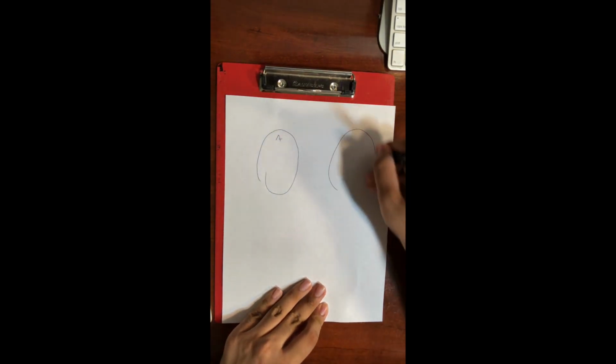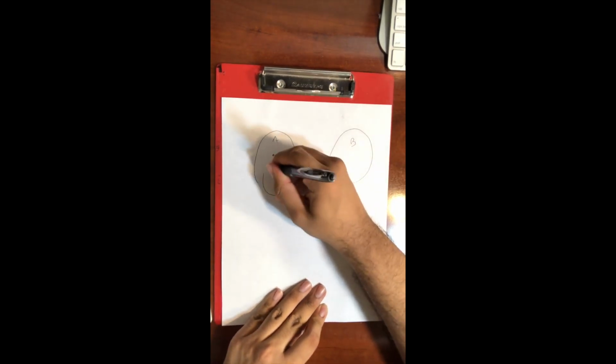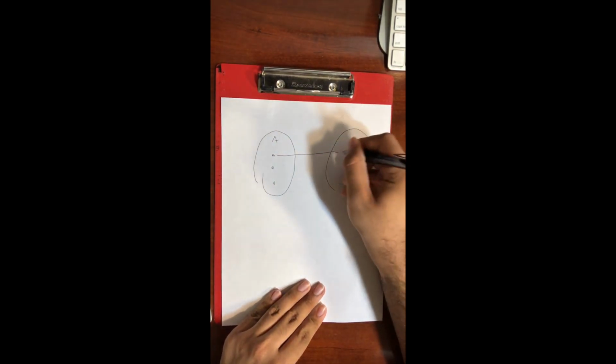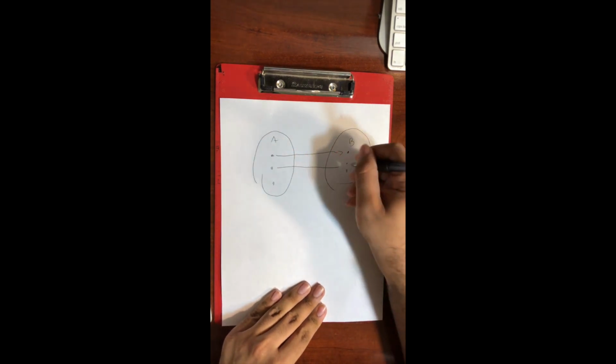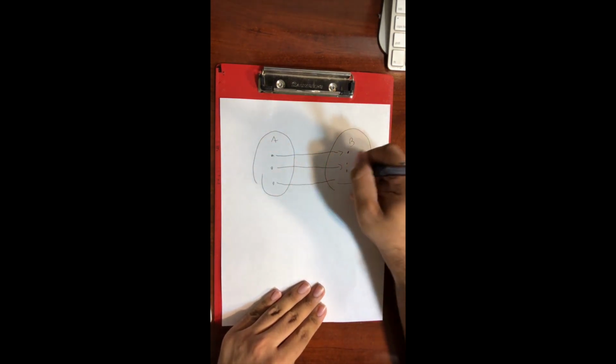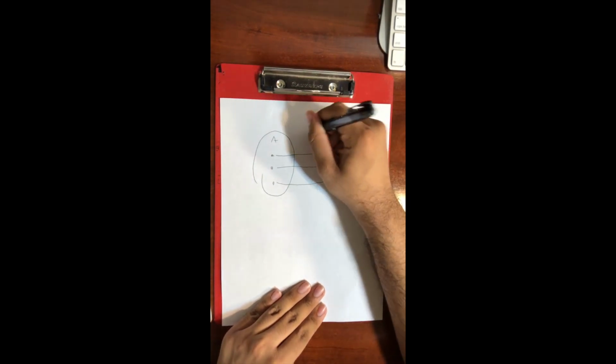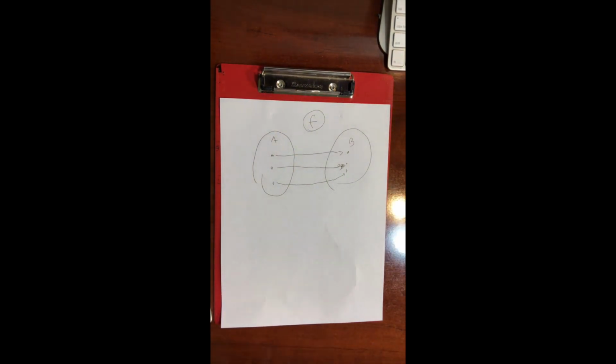That's set A, that's set B, got 3 points in each, and they map like this. Nice and easy. That goes to this one if that wasn't clear, and this is going to be called function f, right? And notice this is both a surjective function and an injective function. How so?